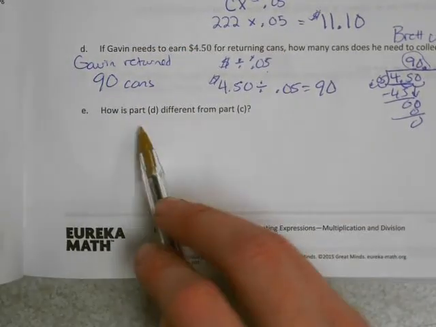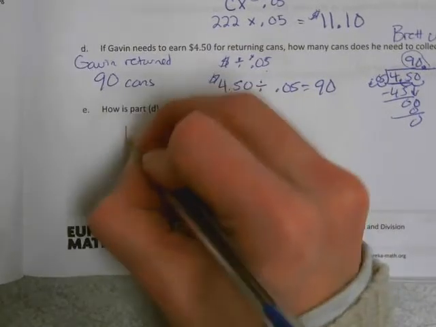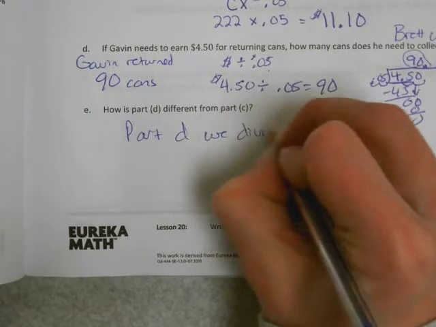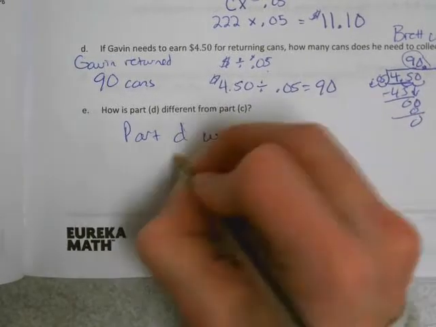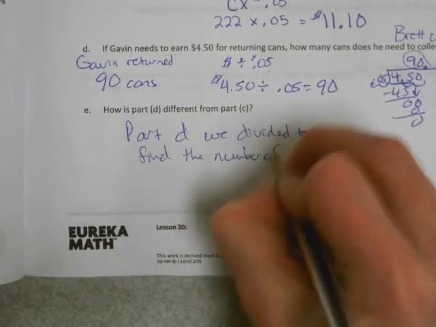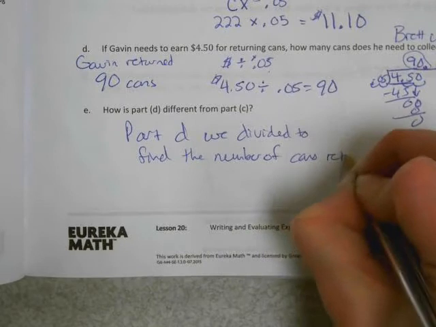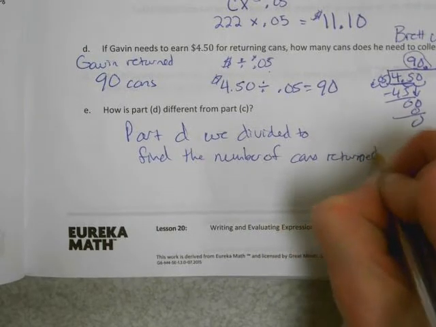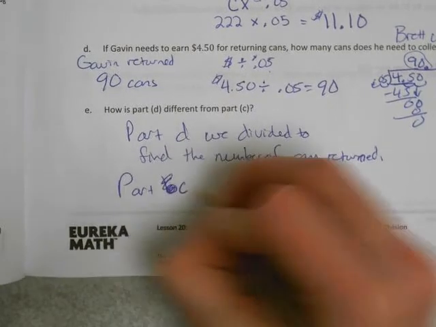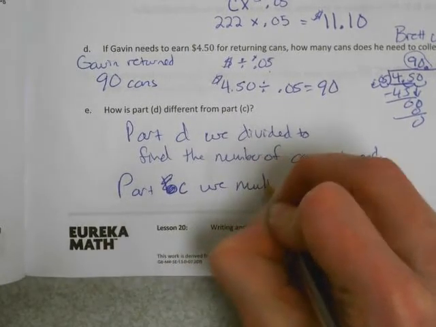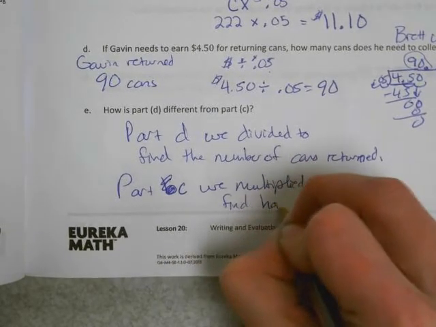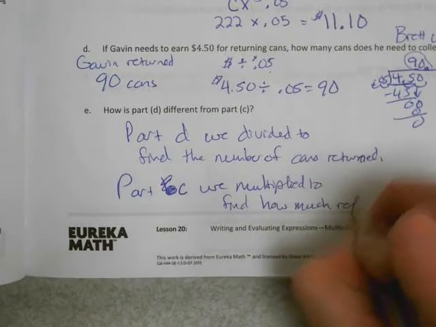And how is part D different from part C? Part D, we divided to find the number of cans returned. And then part C, we multiplied to find how much refund they got.